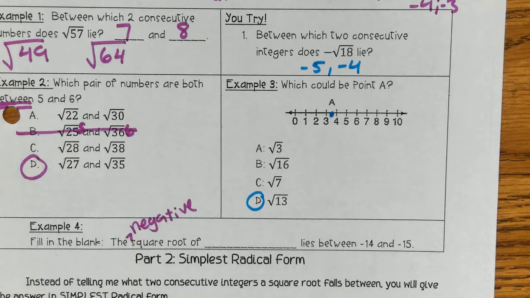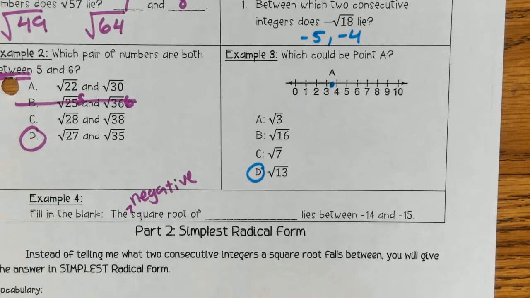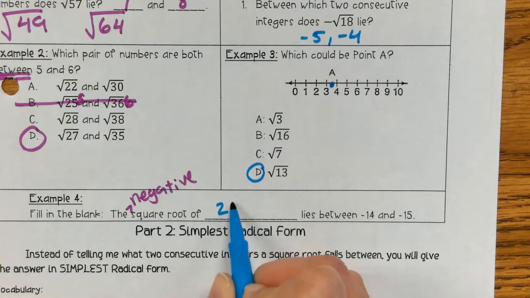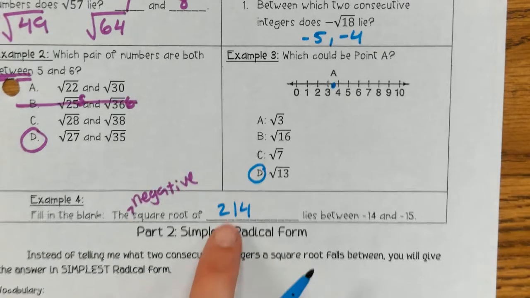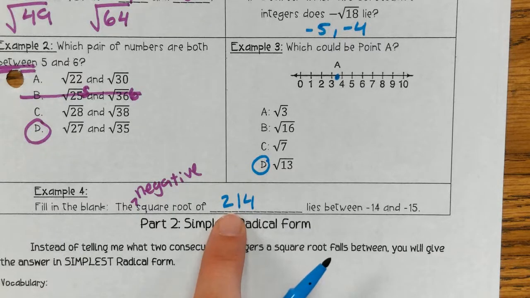And example 4. Go ahead, Tomas. What'd you say? 214. Okay. So, notice when I put in this answer, I put in the number.